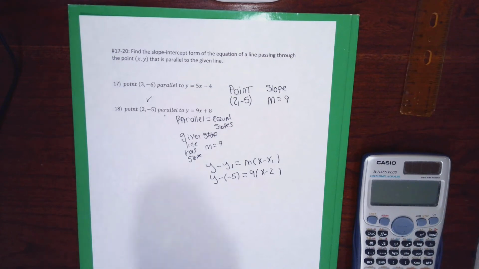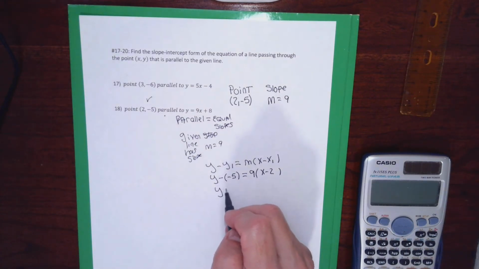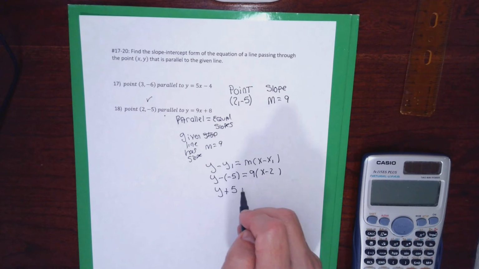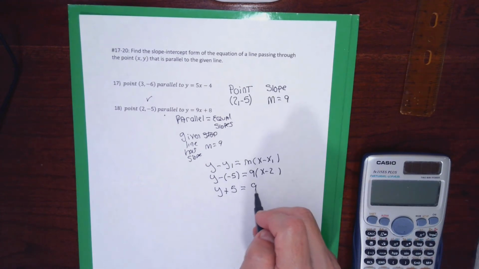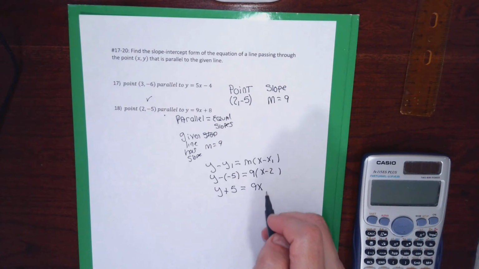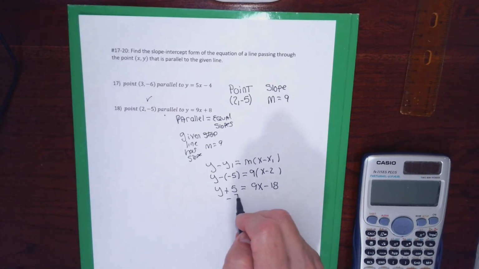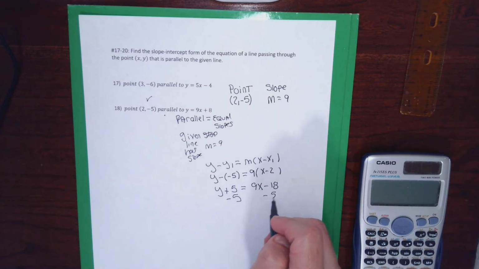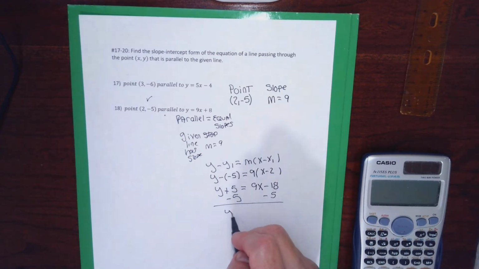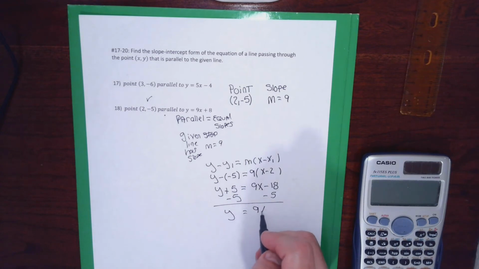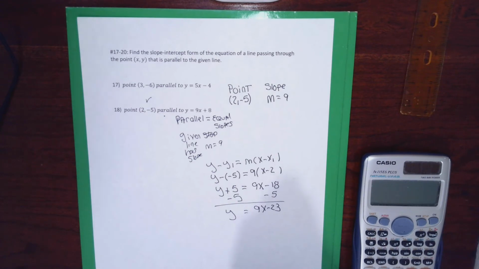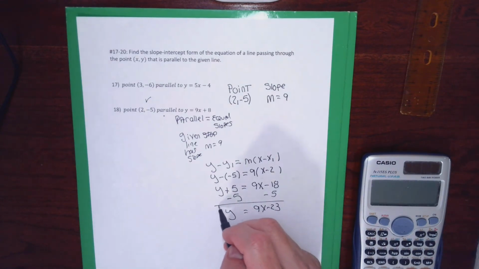Now I just need to clean this up. On the left-hand side, the double negative, I can make positive. And on the right-hand side, I'm going to clear the parentheses by going 9 times x and 9 times negative 2. That gives me y plus 5 equals 9x minus 18. And now I'm going to subtract 5 from both sides. This is going to give me y equals 9x minus 23, which I believe is the answer to number 18.